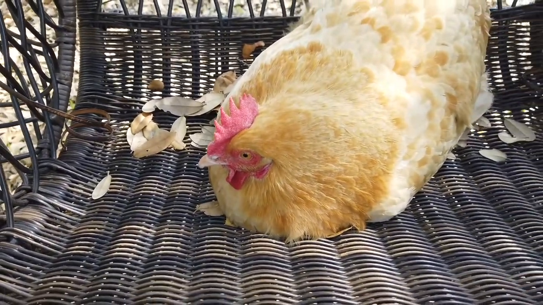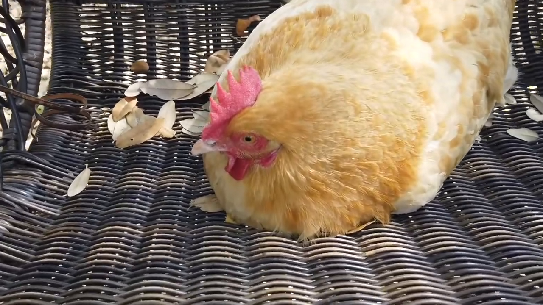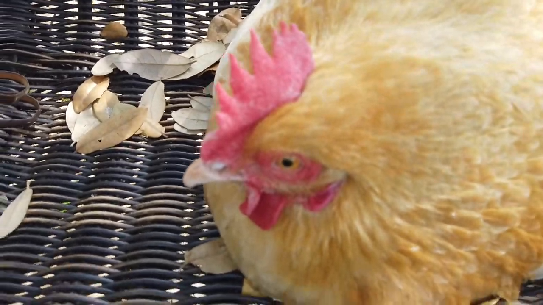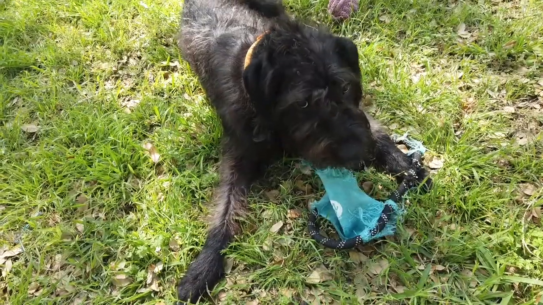This is where she lays eggs now. She doesn't like her coop. She doesn't like any of their spots. This is where Honey lays eggs now. Say hi, Honey. Okay, say bye, Honey. Say hello to everybody.